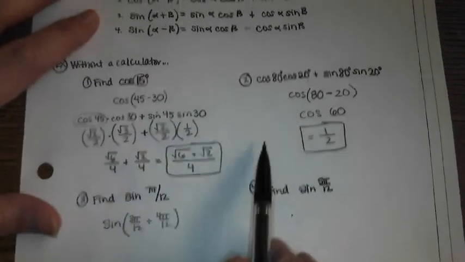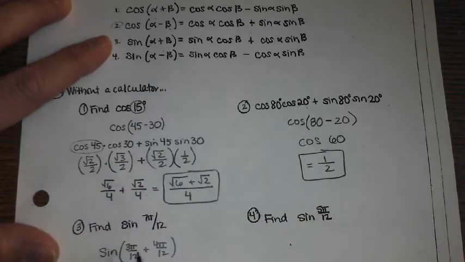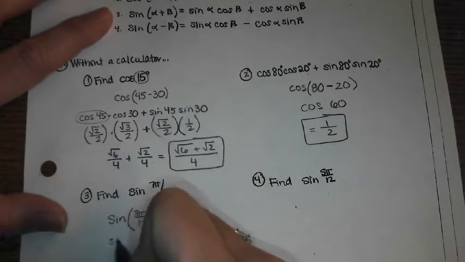So this is equation 3, sine plus plus. Our alpha is 3 pi over 12. We're going to make that pi over 4.